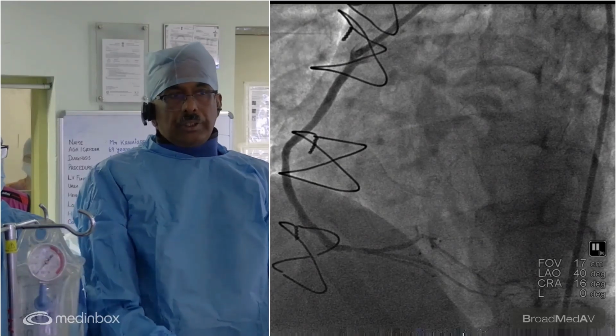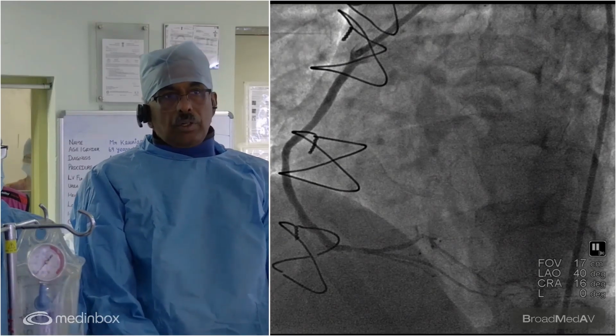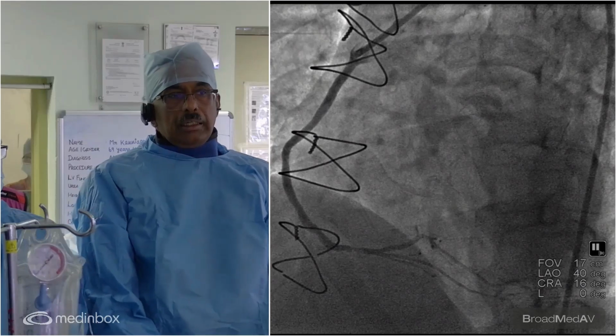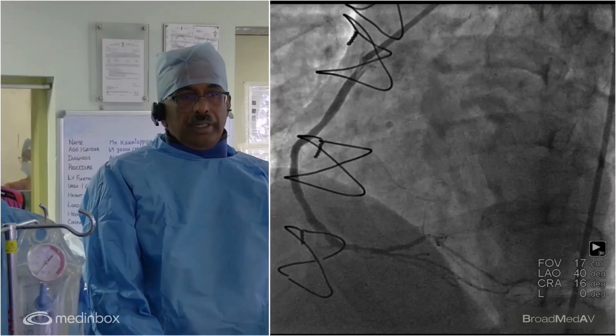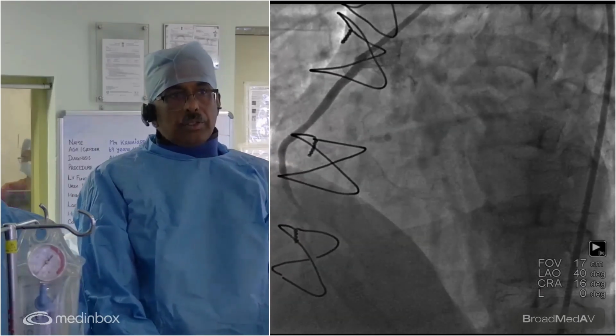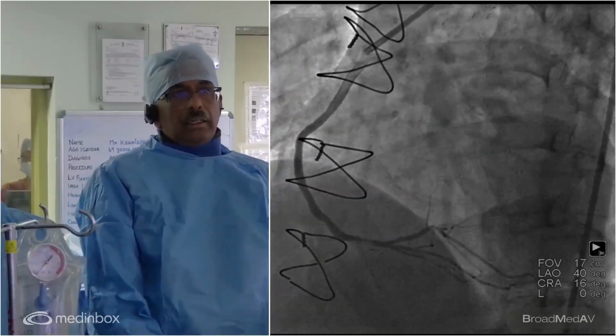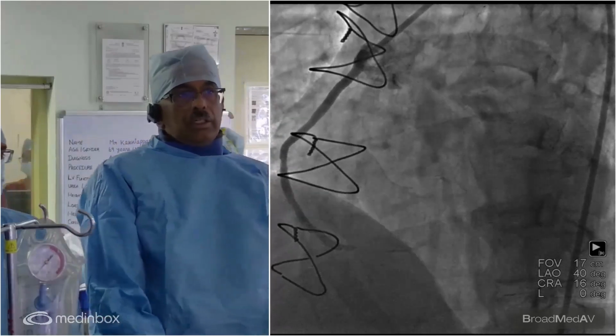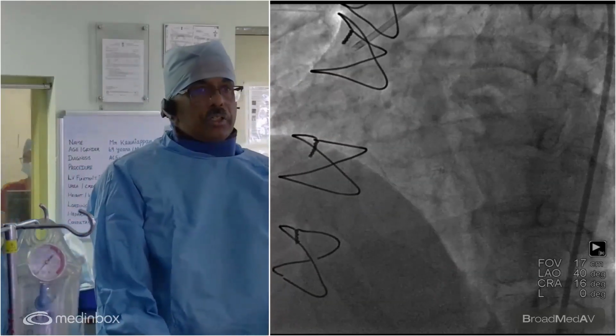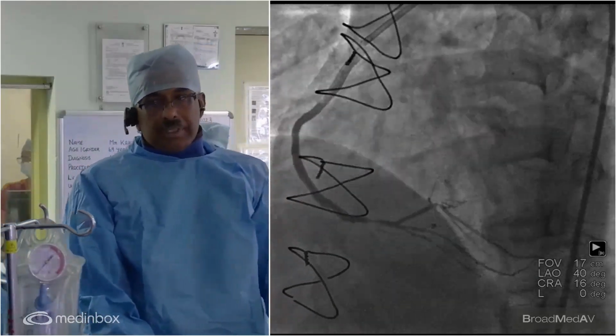The circumflex goes well on the native. The LIMA to LAD is normal. And the problem for his angina and his troponin rise seems to be the stenosis in the distal RCA vein graft. So let's play the angiogram from the morning. You can see here, this is the vein graft to the RCA. We have a 7 French sheath in, we have a 7 French guiding catheter in, and this is a multi-purpose guiding catheter.